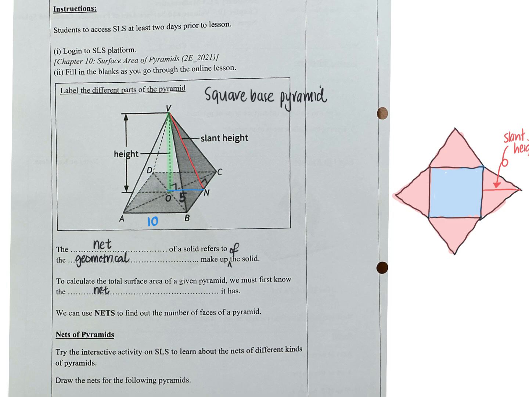So it's 5. So if I tell you that VO is 4, can I find VN? Let me draw this out. This right angle triangle. If this is 5 and this is 4, what is this?